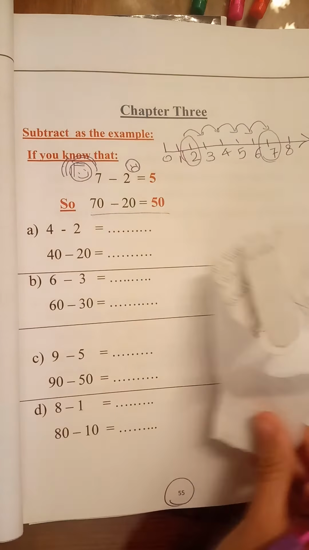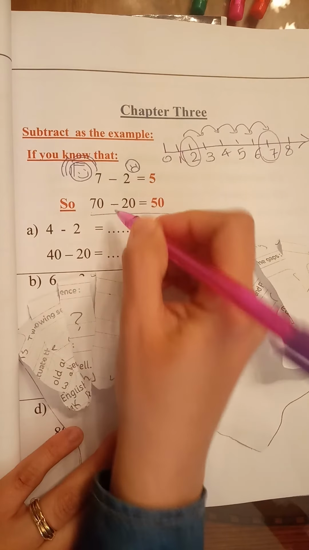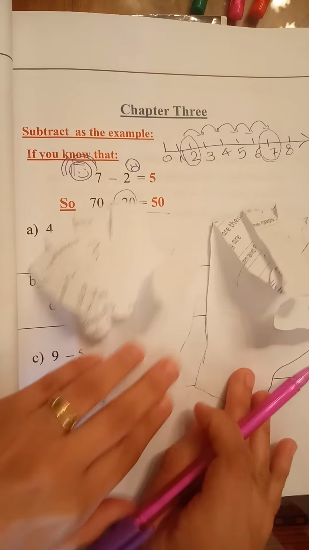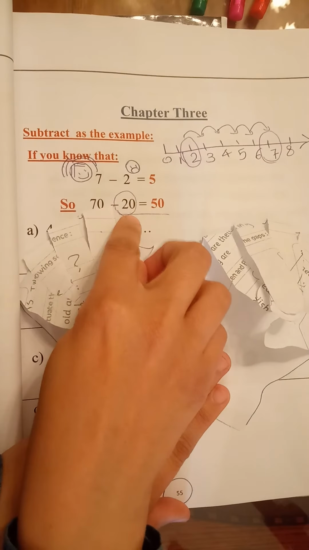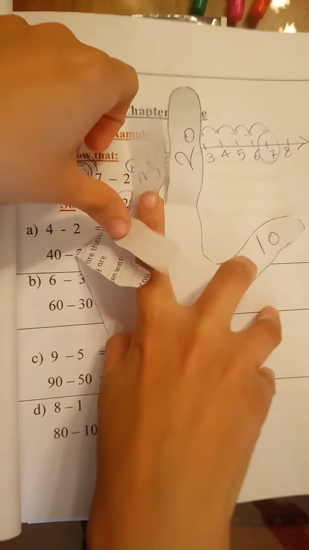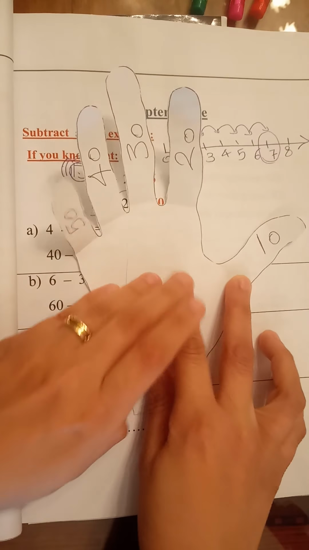It's so easy to draw and try it at home. So I'll count after the baby, which is 20, to reach 70. It's my magical hand. Count after 20. 30, 40, 50, 60, 70.